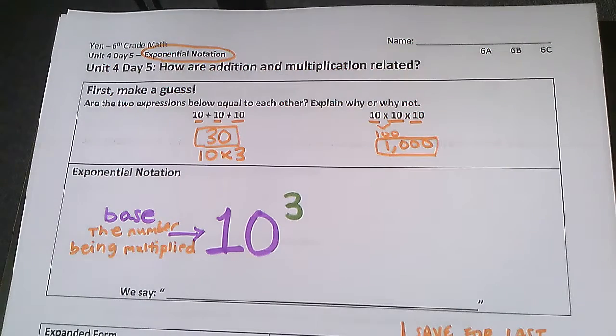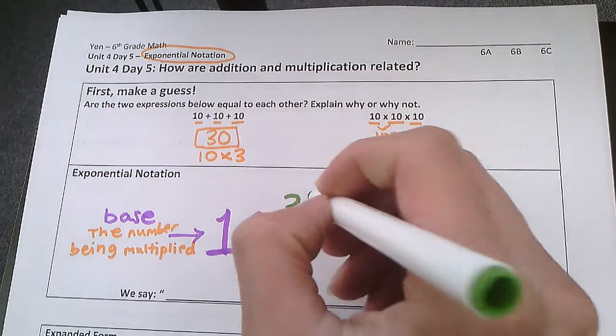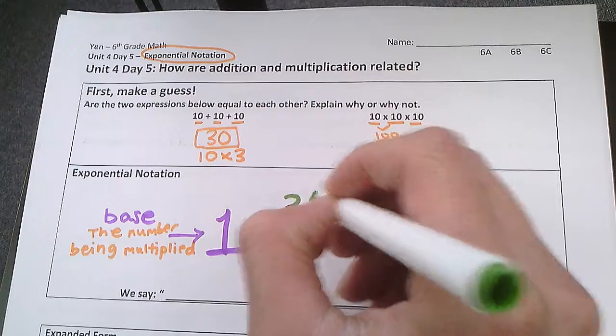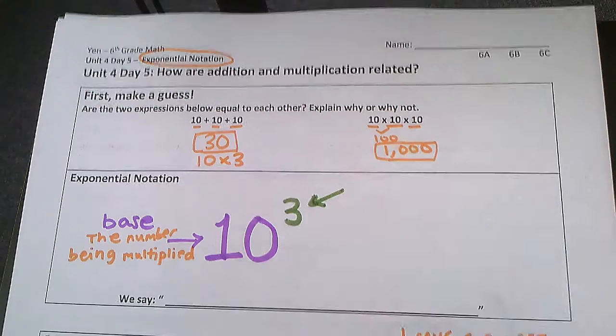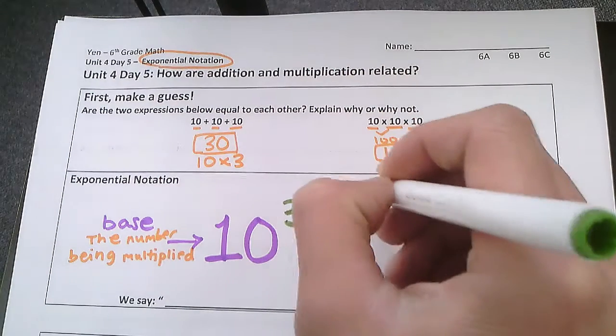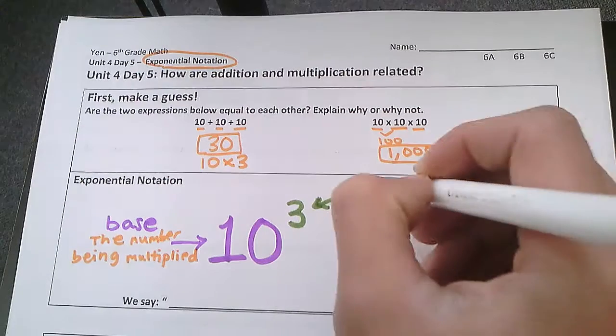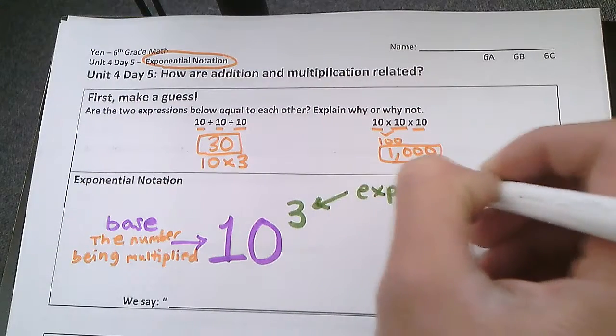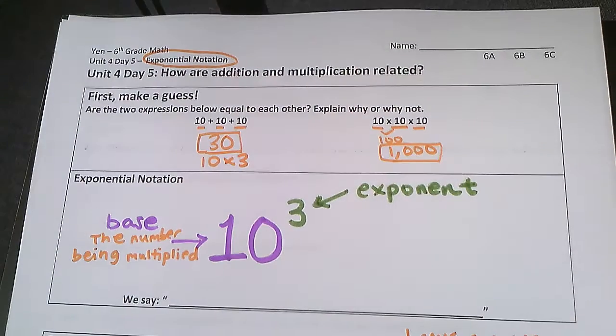This number up here, this 3, draw a little arrow there, that's what we call the exponent. E-X-P-O-N-E-N-T. That's the exponent.